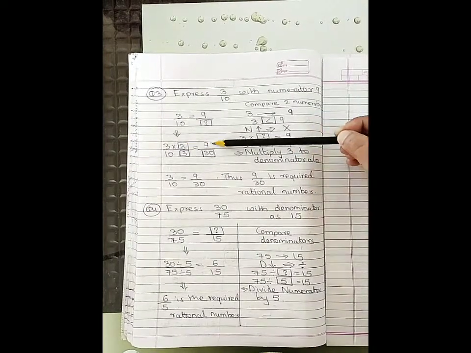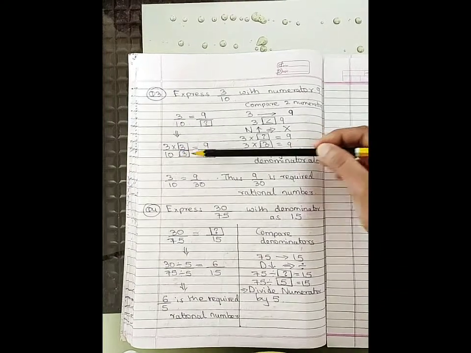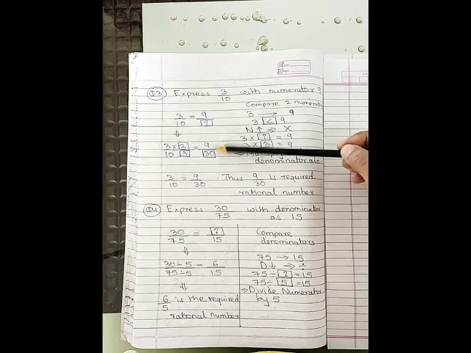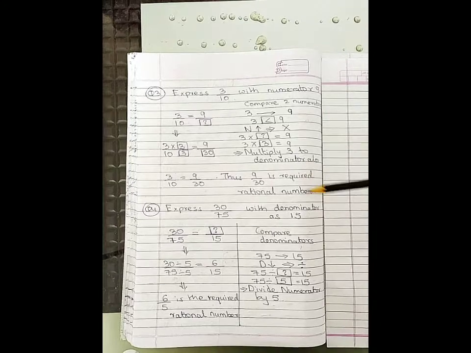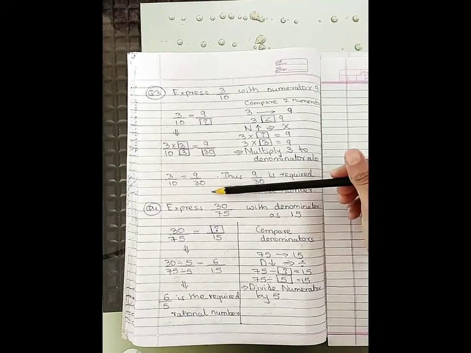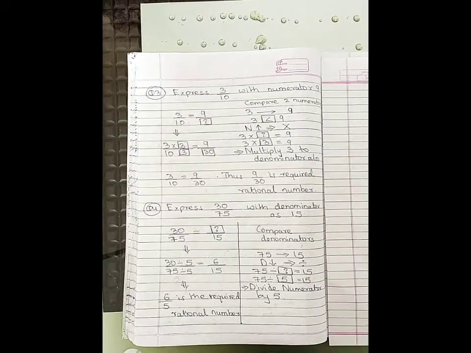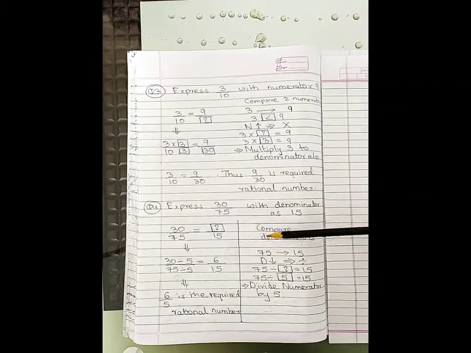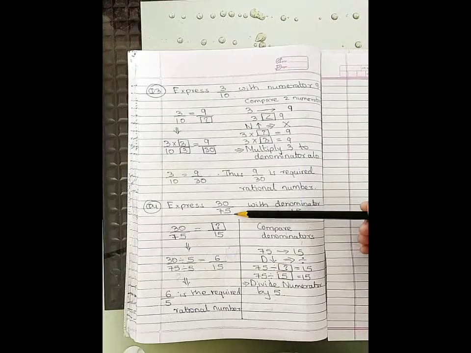3 into 3 is equal to 9. 10 into 3 is equal to 30. So 9 upon 30 is the required rational number, and 30 was the denominator that we were supposed to find out.